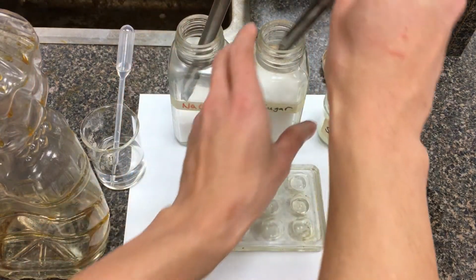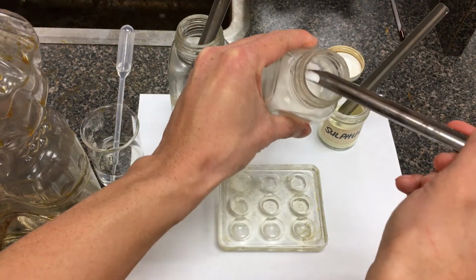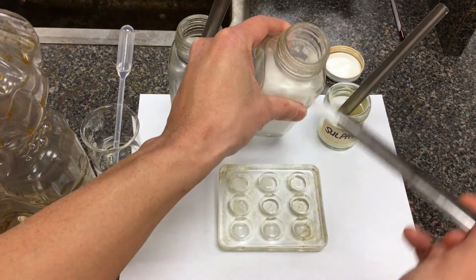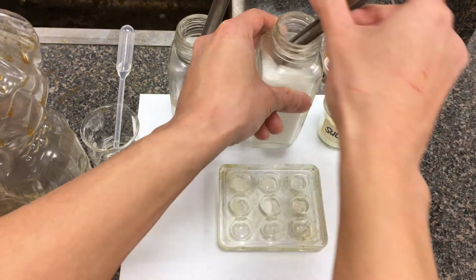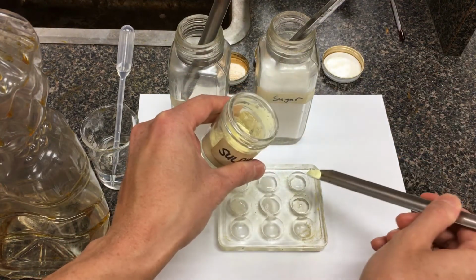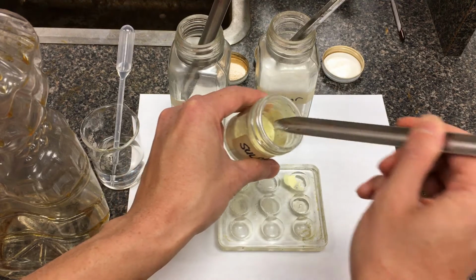We do the same with the sugar. So the spot plates are nice. They have the little divots, so they keep us organized here. So sugar in both solutions here, and a little bit of sulfur. Very characteristic yellow powder.